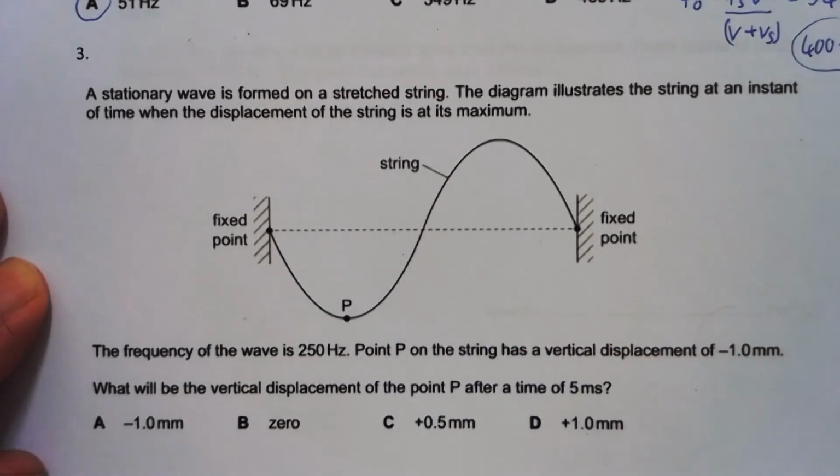Well, not particularly. So it tells you the frequency of the wave is 250 Hertz. Point P on the string has a vertical displacement of -1 millimeter. What will be the vertical displacement of point P after a time of 5 milliseconds?